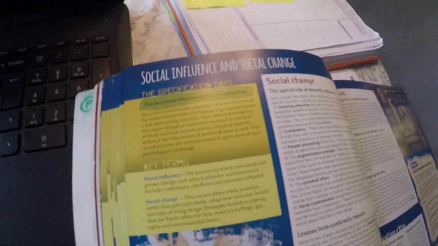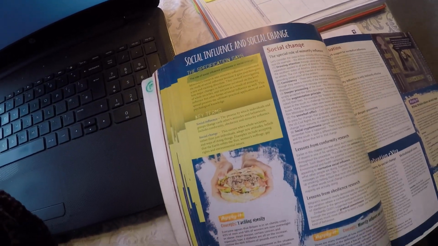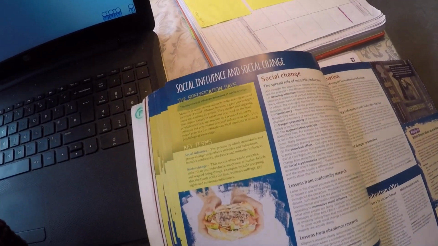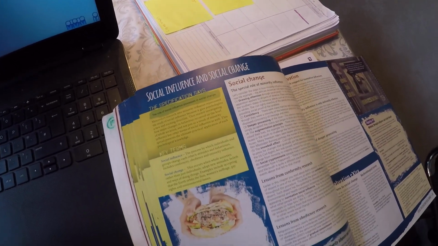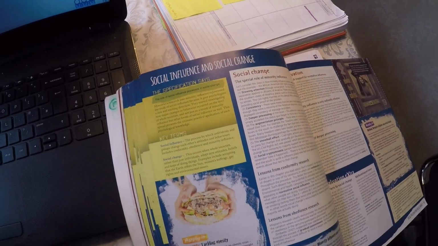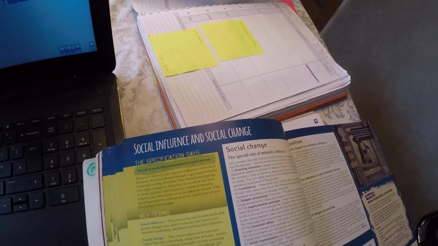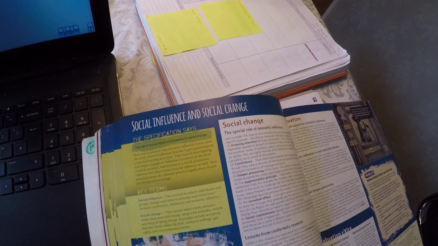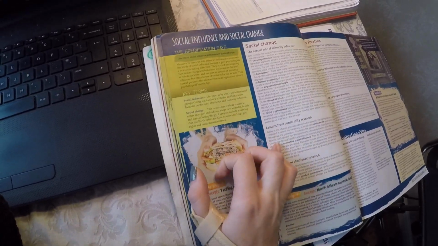So last lesson we obviously looked at minority influence, which created a change in the majority behaviours. Now this lesson is based on social change. So we're moving not fully away from minority influence, but we're looking at social influence as a whole instead. So social change, very important that you understand what this concept means. This is when a whole society, rather than just an individual, adopts a new attitude.